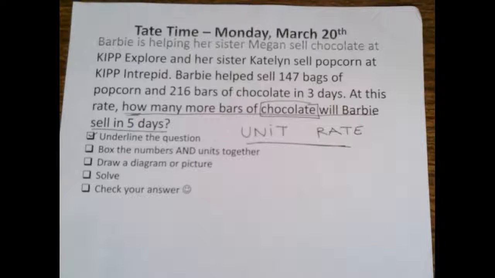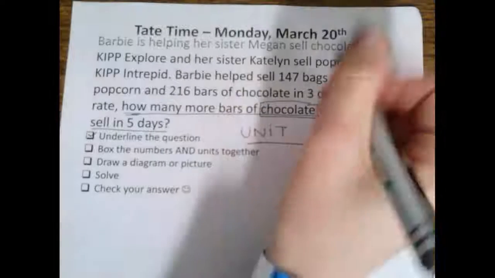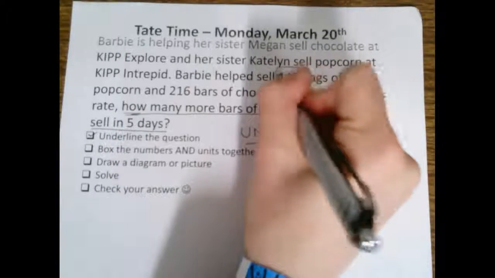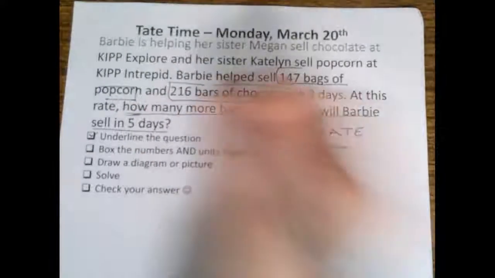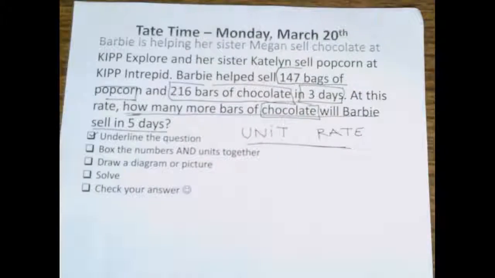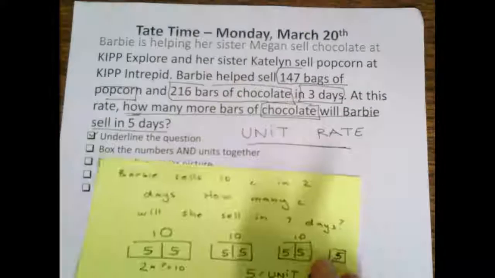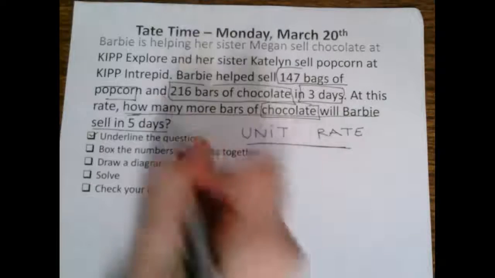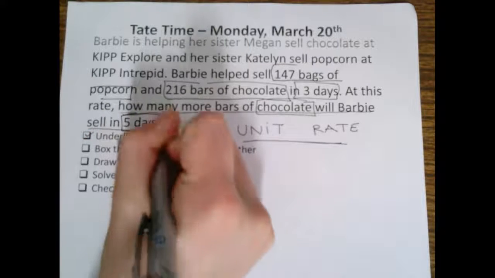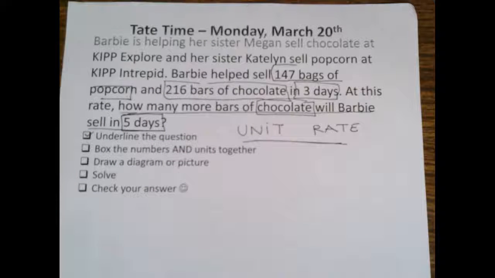Let's make sure we box our numbers. Barbie's helping her sister. She's going to sell 147 bags of popcorn and 216 bars of chocolate in 3 days. So in our first problem, we had 2 days. This problem is 3 days. And we want to predict how many we're going to have for 5 days. So the key thing here is our unit rate. I'm going to show you guys how to solve this problem in 2 different ways because I think that's really important when we're solving problems.